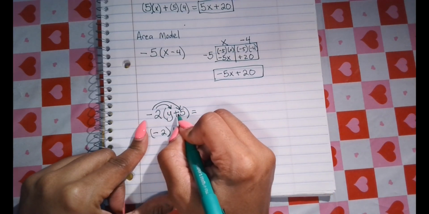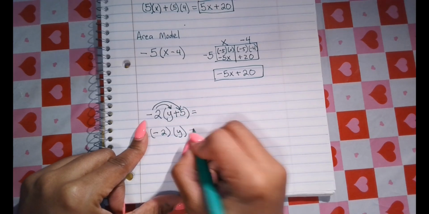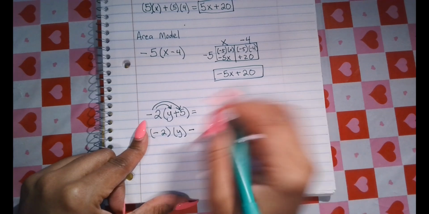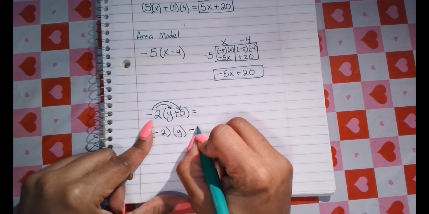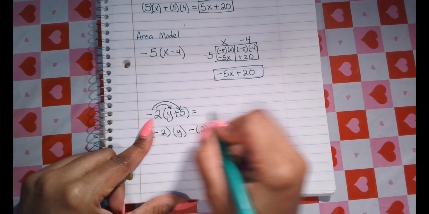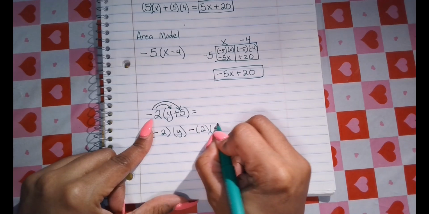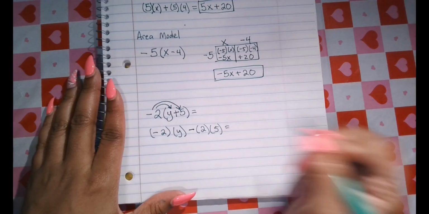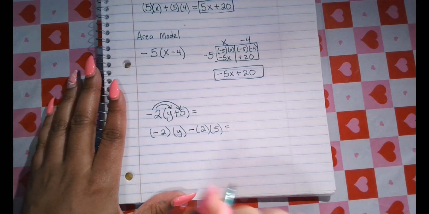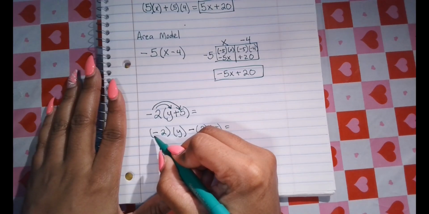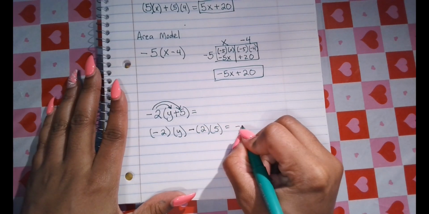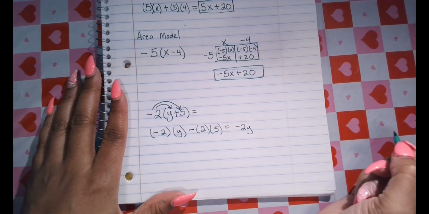Negative times a positive is negative. So I'm going to use my subtraction symbol. And then we're going to multiply 2 times 5. So now let's multiply and see what we get here. Negative 2 times y is negative 2y.